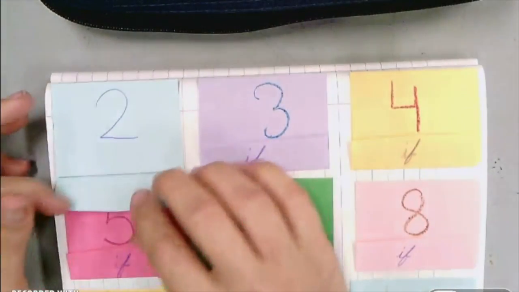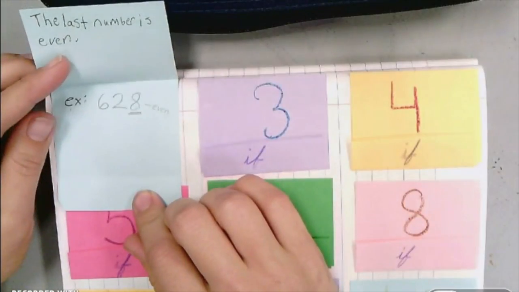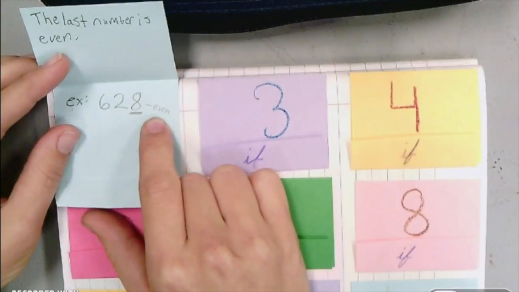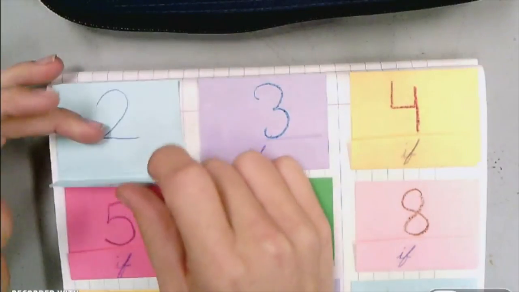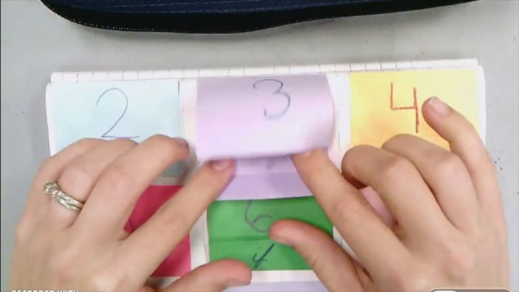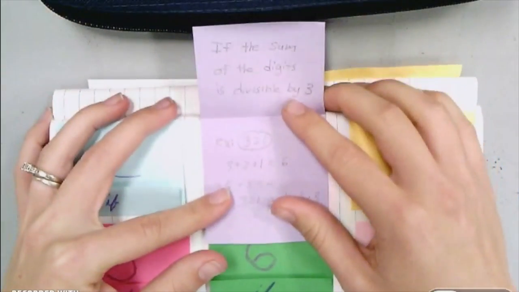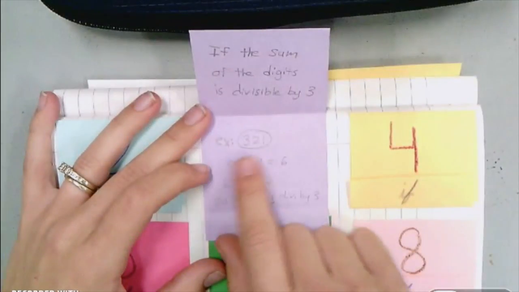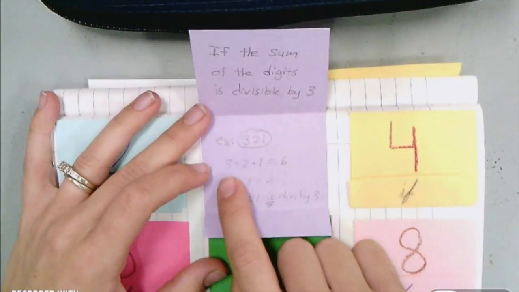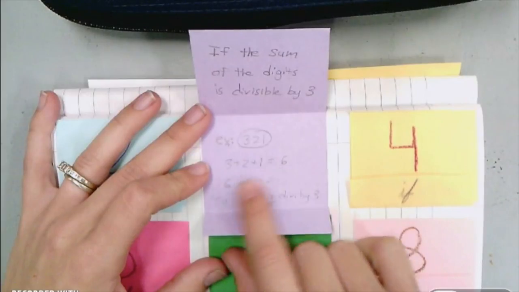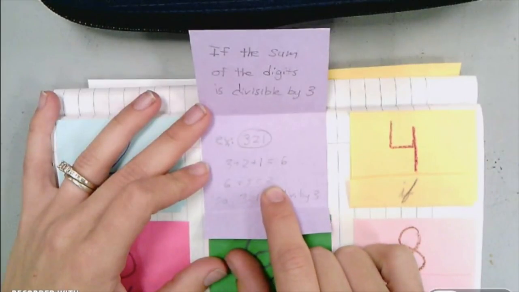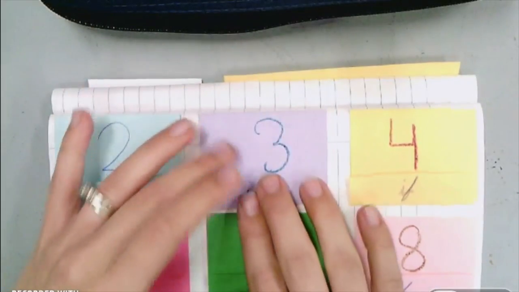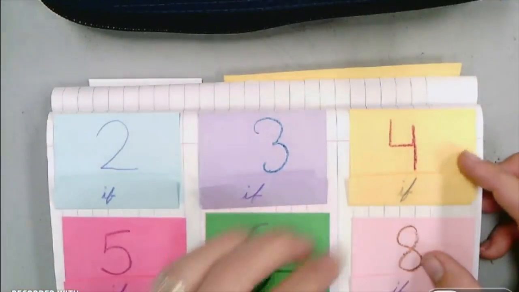So a number is divisible by 2 if the last number is even. So an example, 628. The last number is even, so it's divisible by 2. A number is divisible by 3 if the sum of the digits is divisible by 3. So our example, 321. 3 plus 2 plus 1 is 6. 6 divided by 3 equals 2. It goes in even. So 321 is divisible by 3. That's a really fun trick for really big numbers.